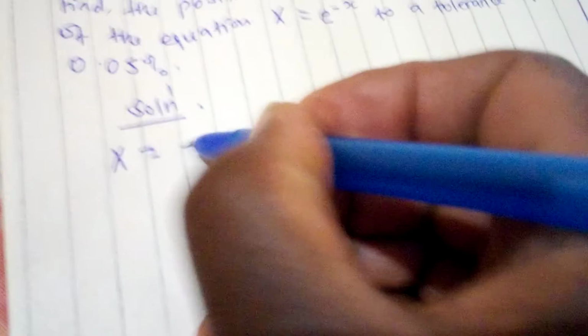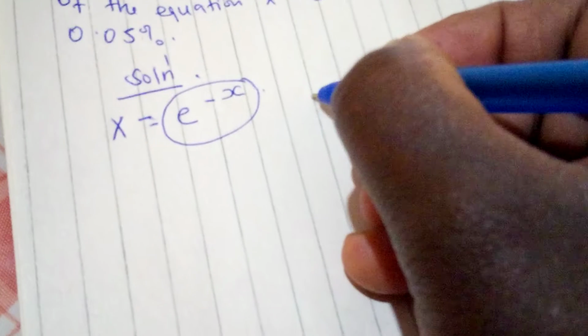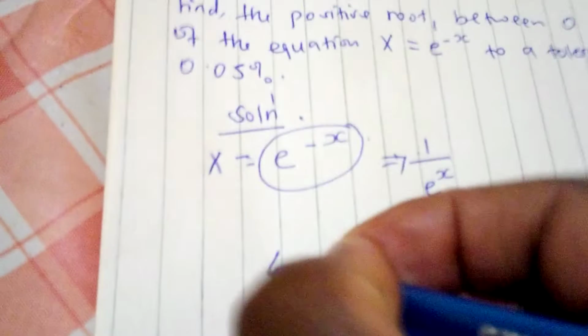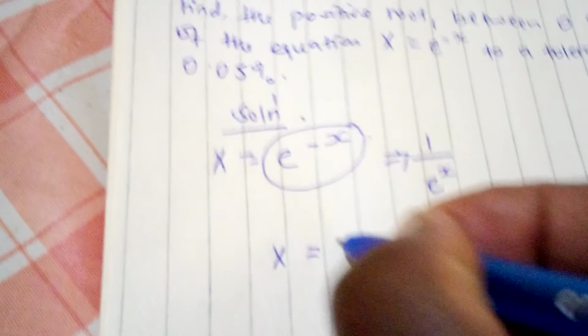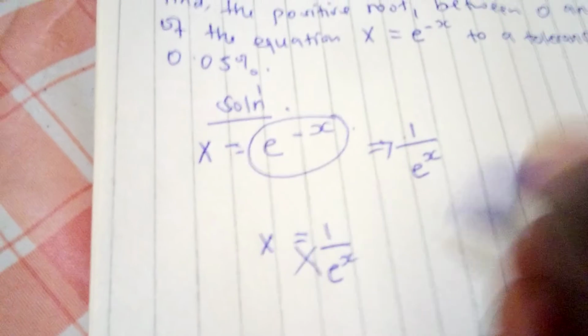You start by writing down your equation, which is x is equals to exponential to power negative x. So this one is the reciprocal of 1 divided by exponential to power x. So we have our equation as x is equals to 1 divided by exponential x. Then you cross multiply.